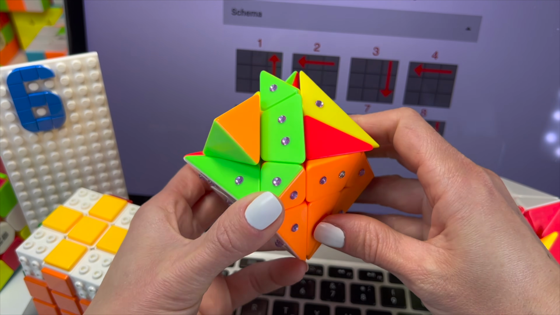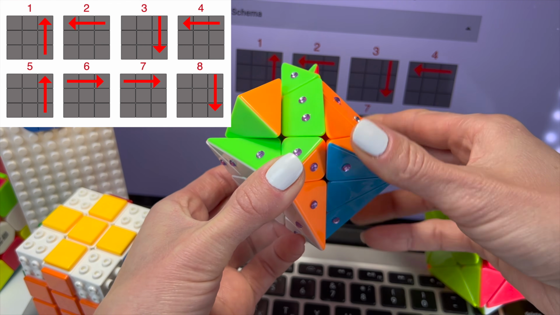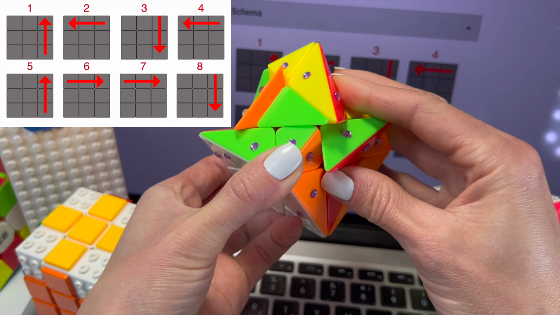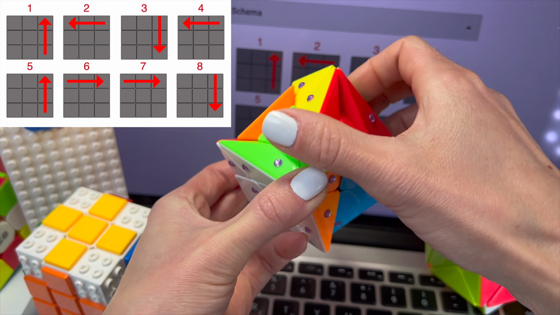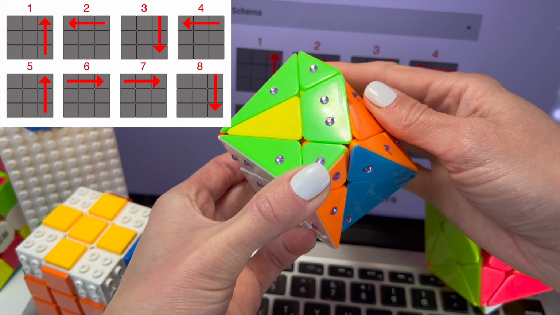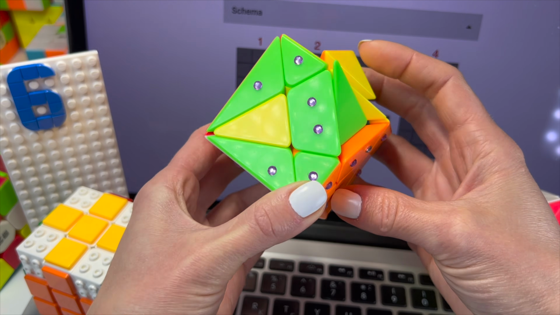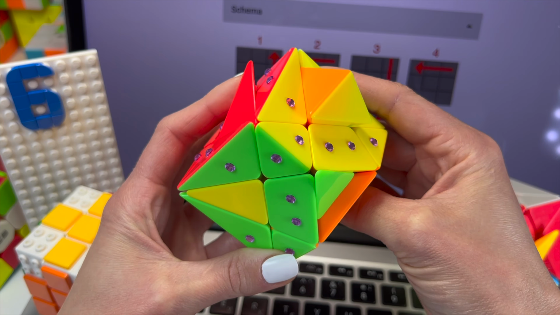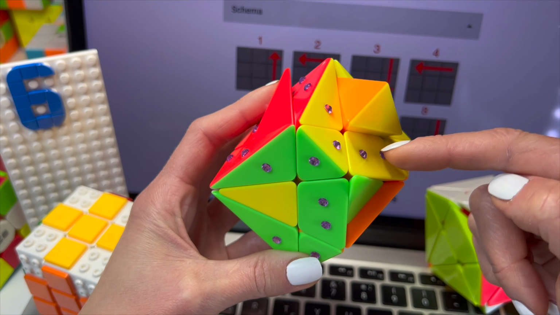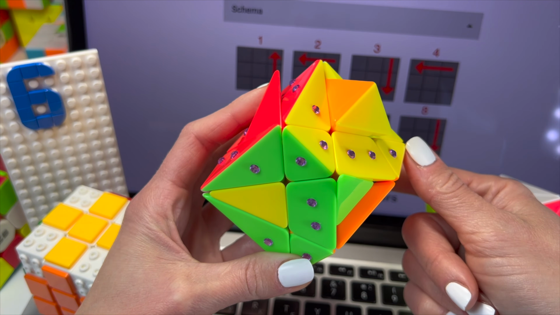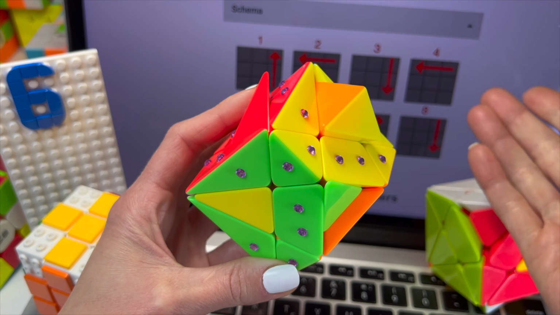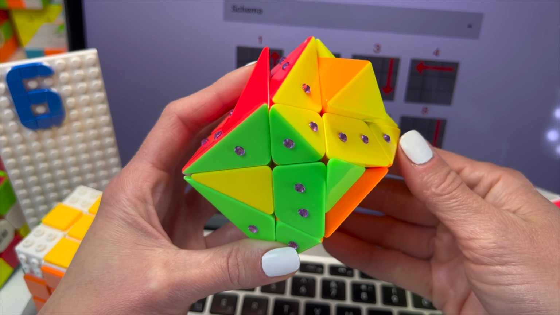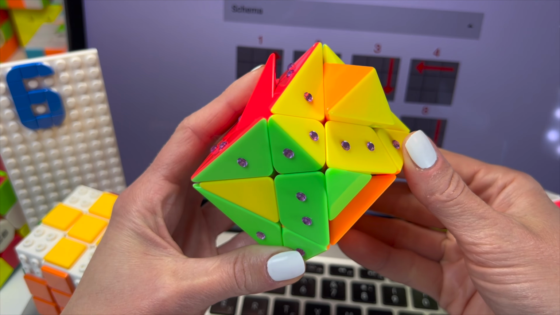Let's do the algorithm one more time. In my case, I had to apply the algorithm 2 times and all my edges on the last layer were solved. But in your case, it could be 1 or 2 or 3 times. It always depends on your particular situation.